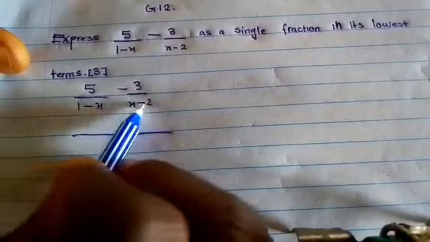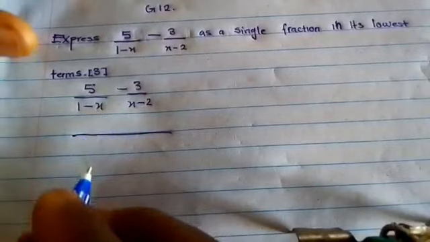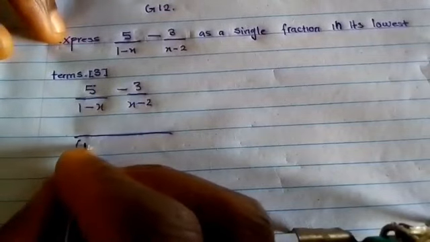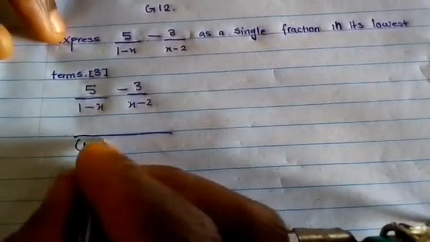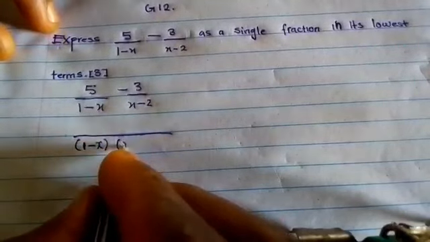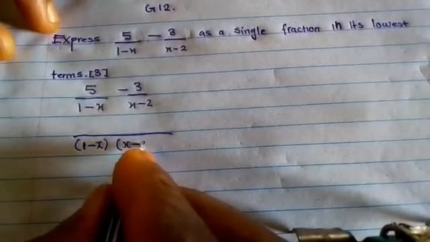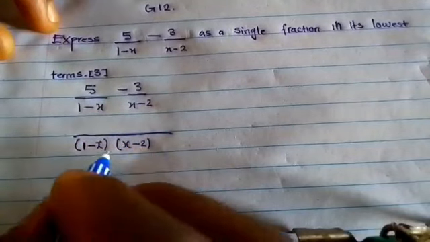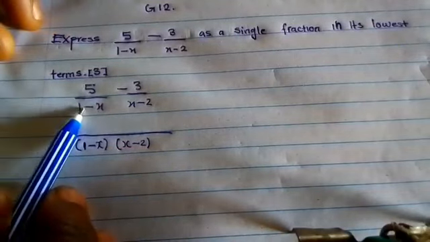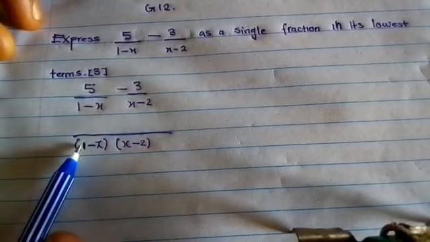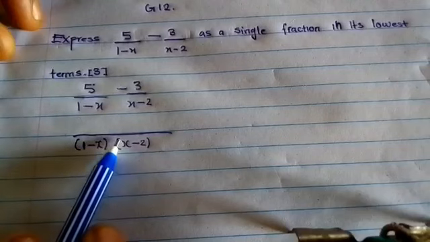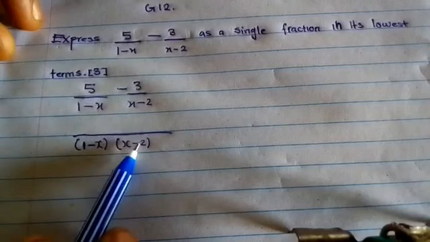Now, to differentiate these two, I'm going to introduce the brackets: open bracket 1 minus x close bracket, and also this one, open bracket x minus 2 close bracket. Then from there, 1 minus x into open bracket 1 minus x close bracket, open bracket x minus 2.